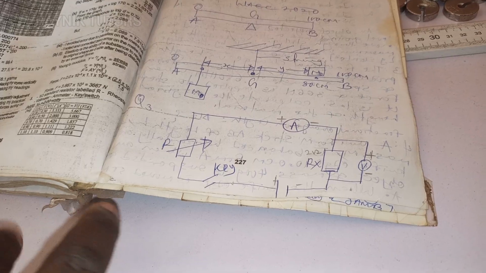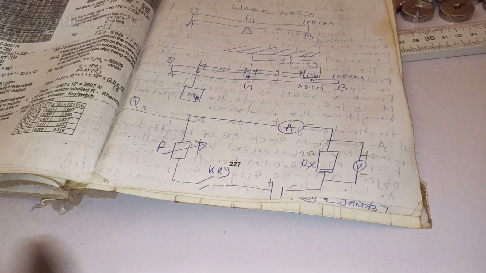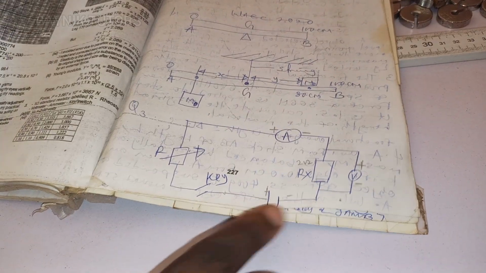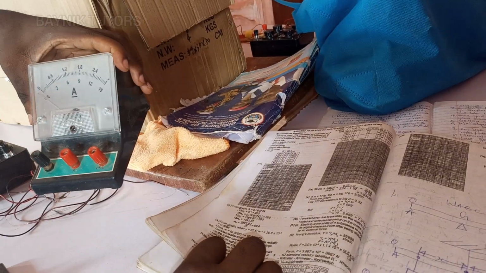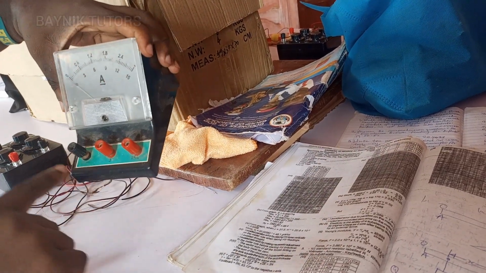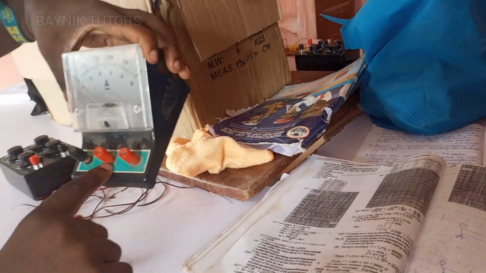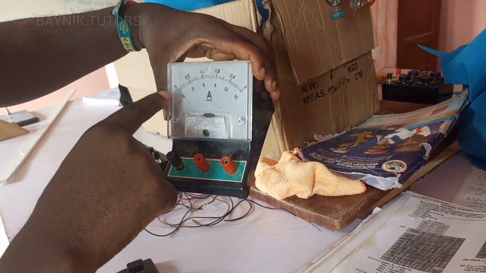Just as we continue, we'll be looking at the diagram for WAEC 2022, the way the diagram is. We have the ammeter. This is the ammeter. We can see the reading of the ammeter from 0 to 3 ampere. You see the negative here, you see the positive here. This is also another positive. This is 3 ampere, this is 15 ampere, from 0 to 3.